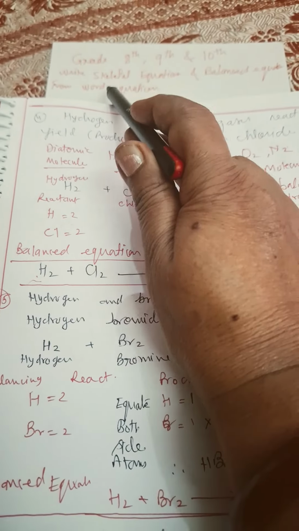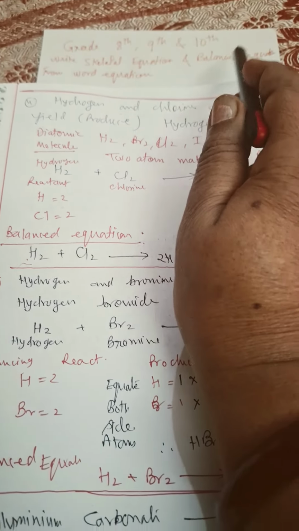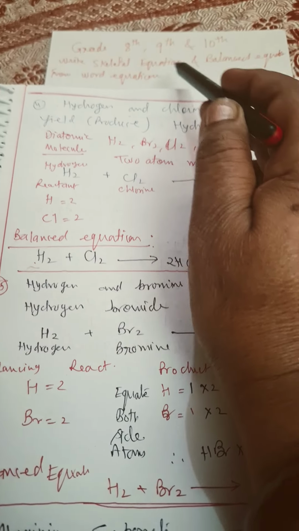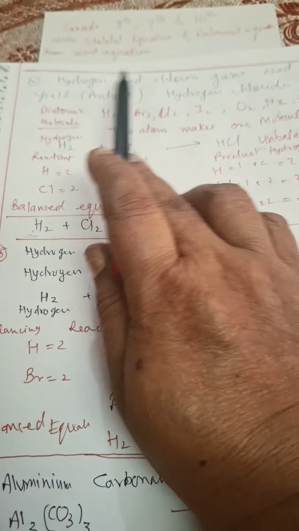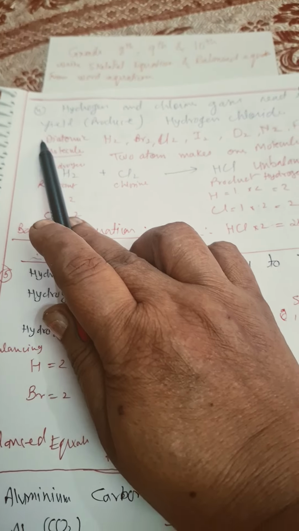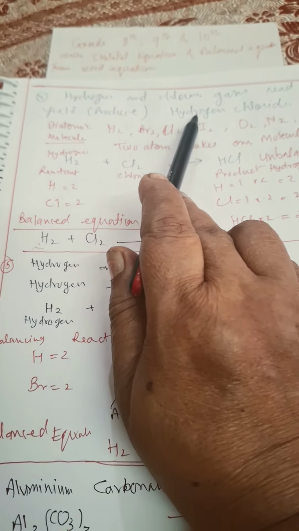Hello students, here we discuss word equation, skeletal equation and balanced equation. How to write a skeletal equation and a balanced equation from a word equation. So this is the word equation: hydrogen and chlorine gases react to yield, which means produce, hydrogen chloride.